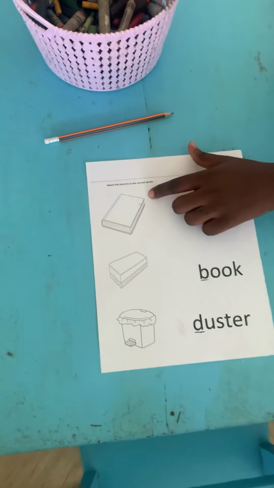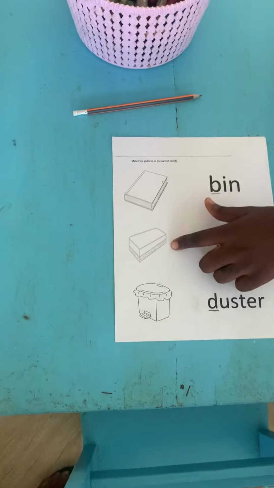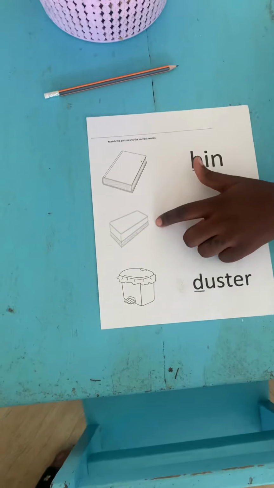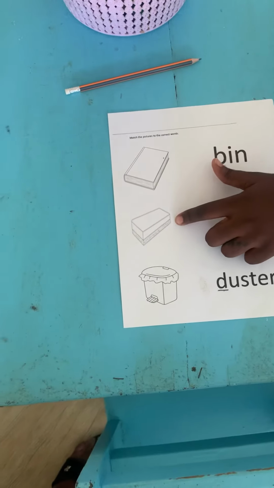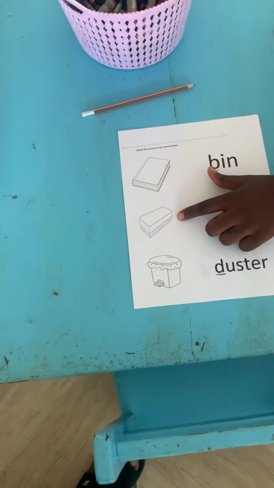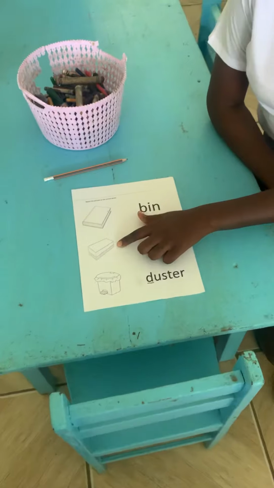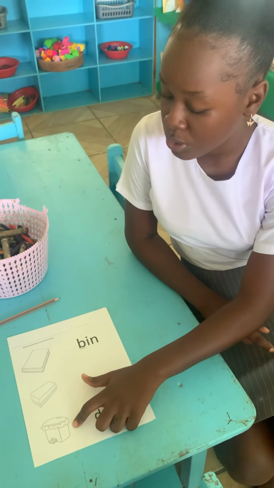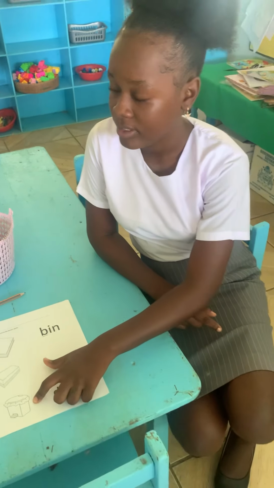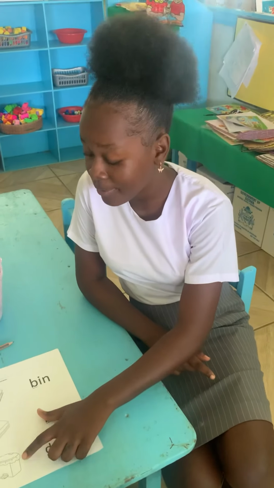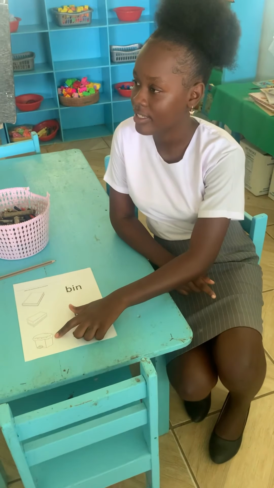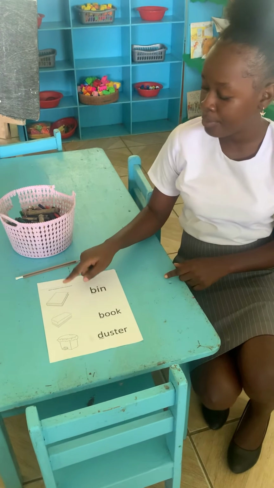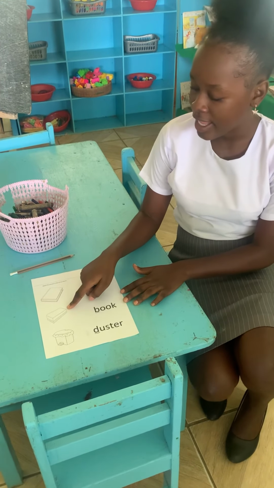And remember, on the field trip when we went around the school, we saw this thing next to the chalkboard. What do we call this? Very good, we call it a duster. And here, we saw this around the school too. What do we call this? Yes, Jafir, we throw all our garbage in them. What do we call it? Very good, a bin. So here we have the picture of a book, a duster, and a bin.